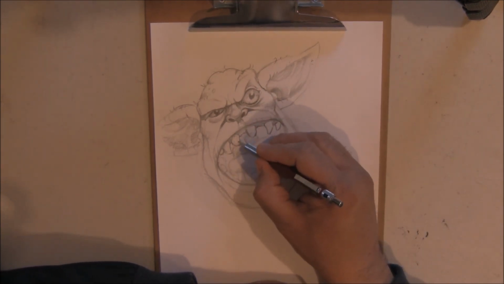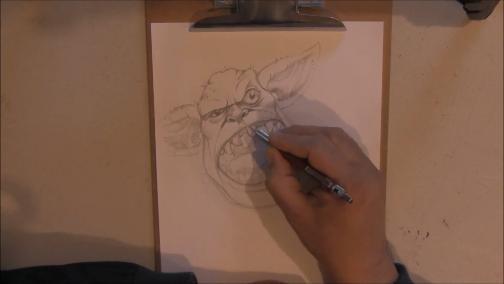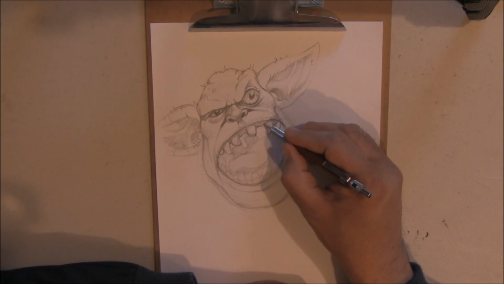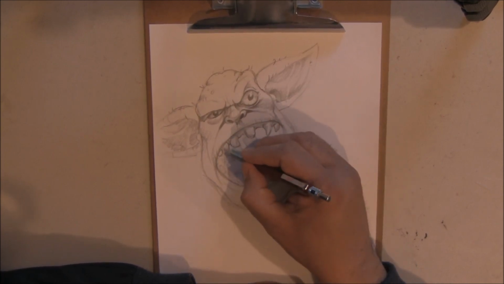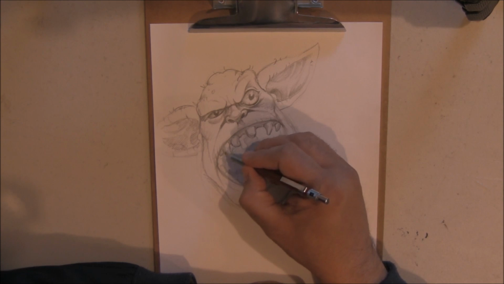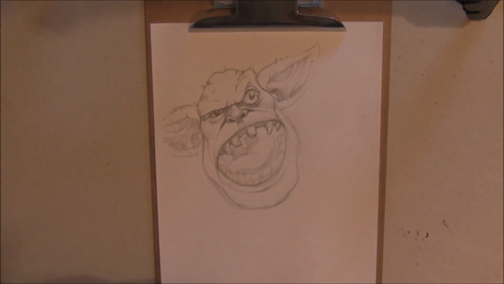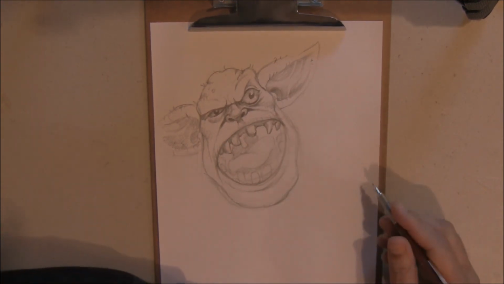Then we can give the teeth some shape, make some thickness. Maybe that was in shadow because it's hiding in there somewhere.